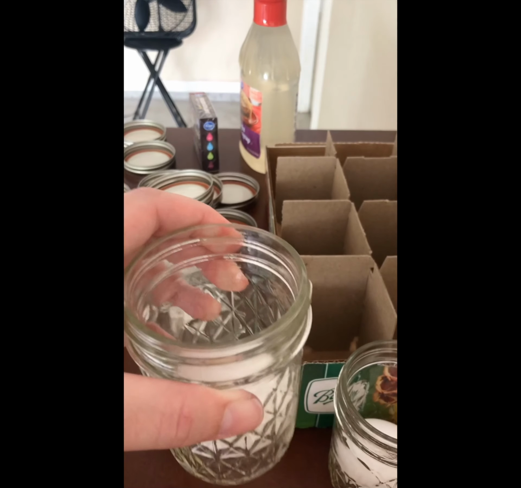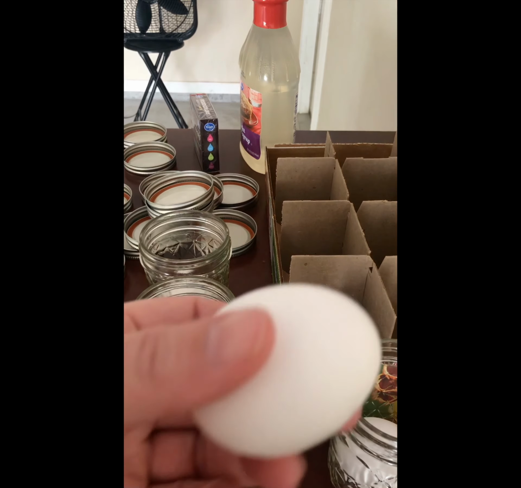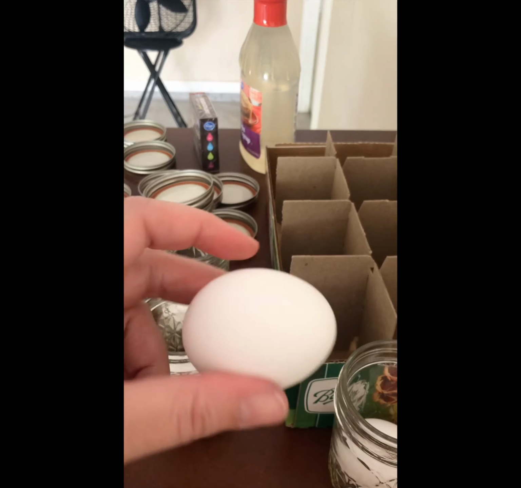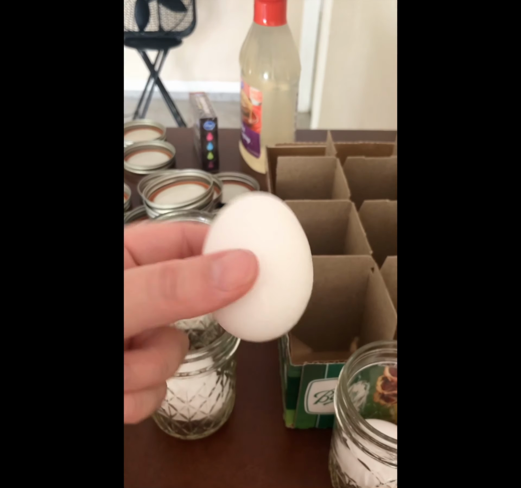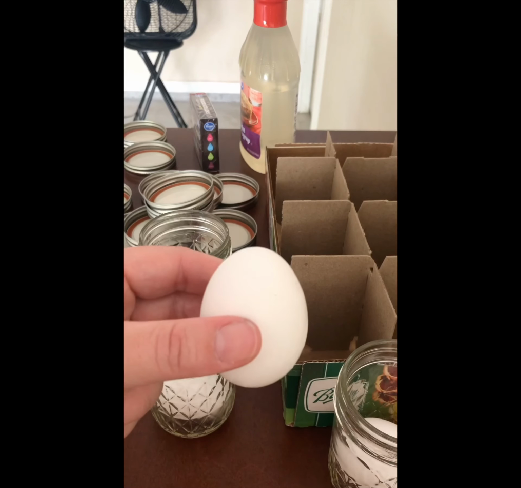All right, one last thing, as I was prepping these, you can see I have just an egg in each jar so far. See if I can show you. So this is a very fragile egg, and I'm sorry for the noise. I'm in my garage working. But this is just a regular egg, so it's not hard-boiled or anything. If I drop it, it's going to break.